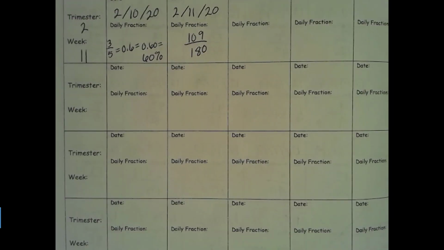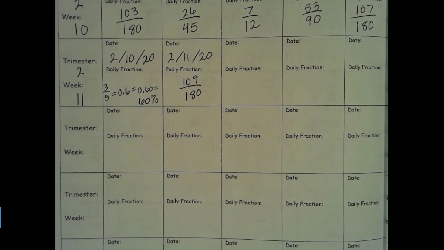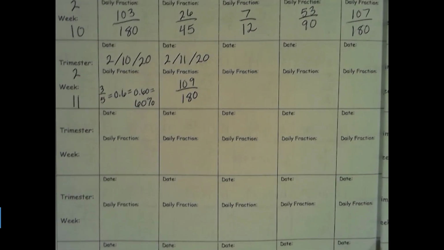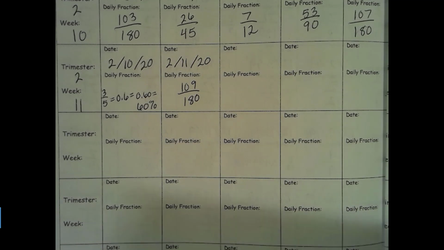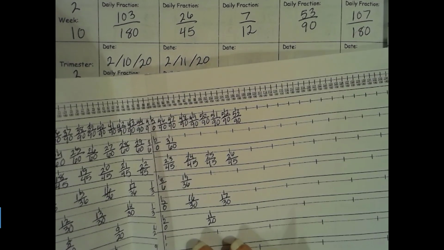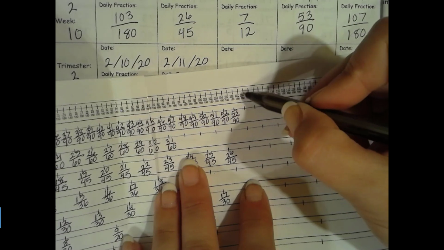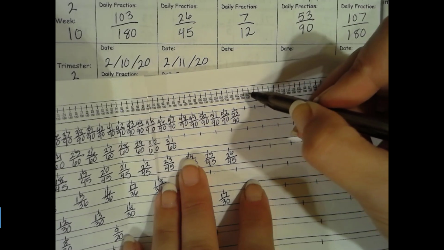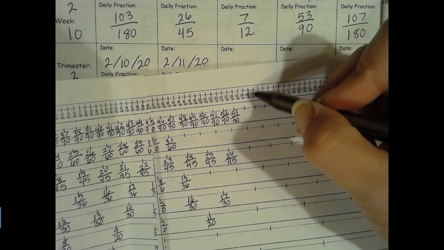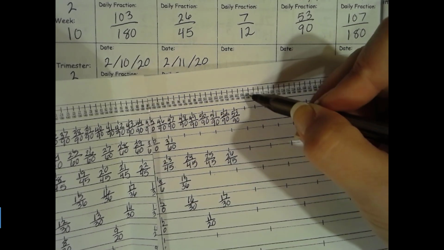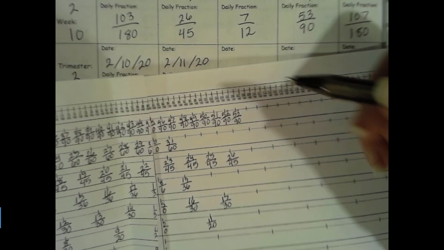It is not a factor of 180, so that means our greatest common factor is 1, and we made groups of 1. So that means you don't have to get out your number line, but I like to show you the fraction on your number line, and if you look, there are no lines lined up below it because it is our simplest form or equivalent fraction in lowest terms.